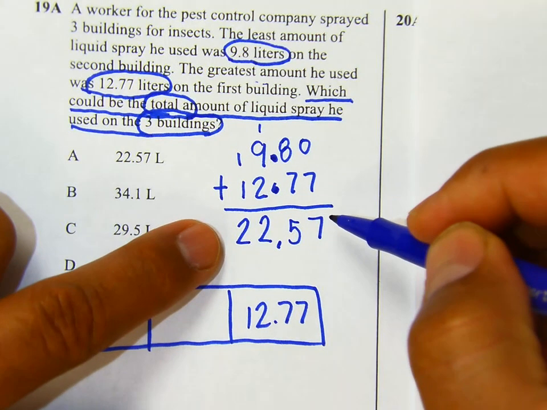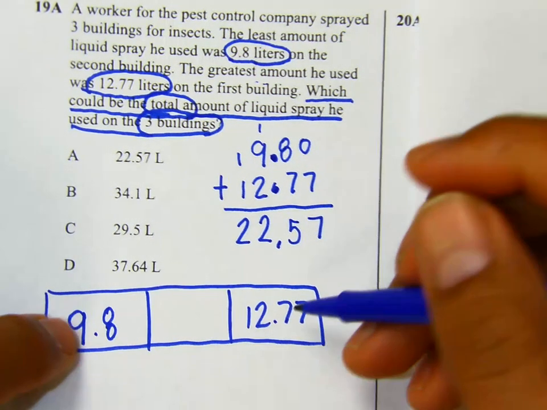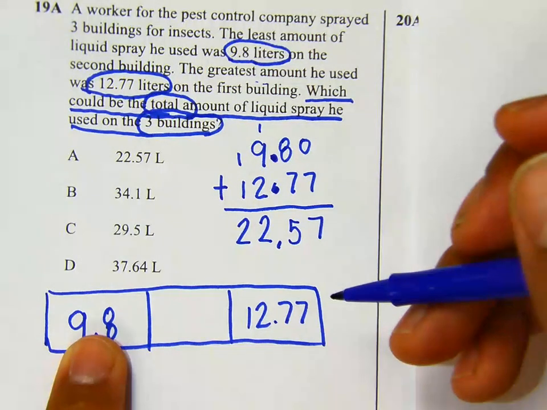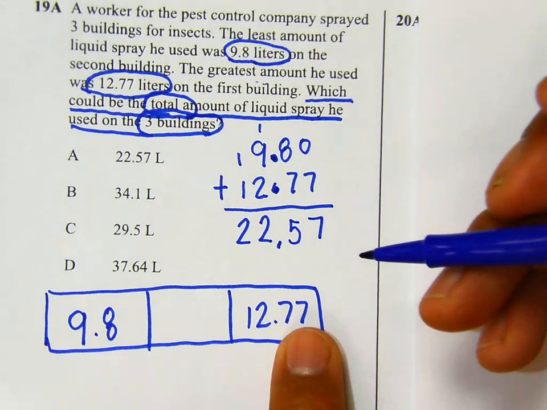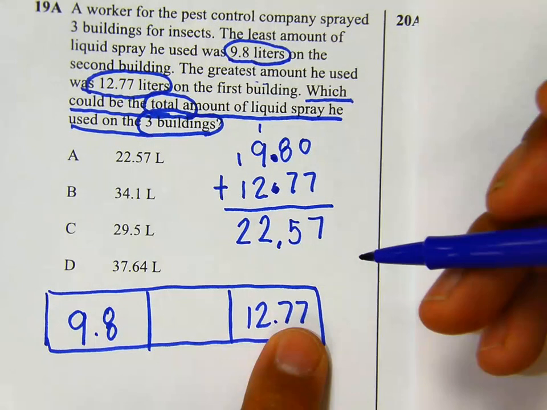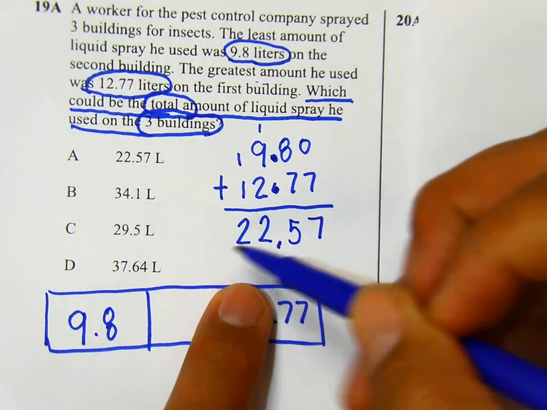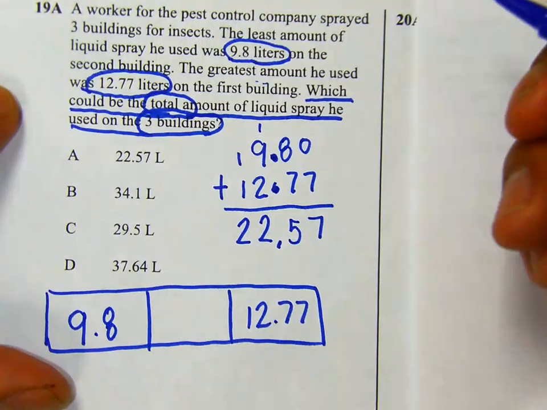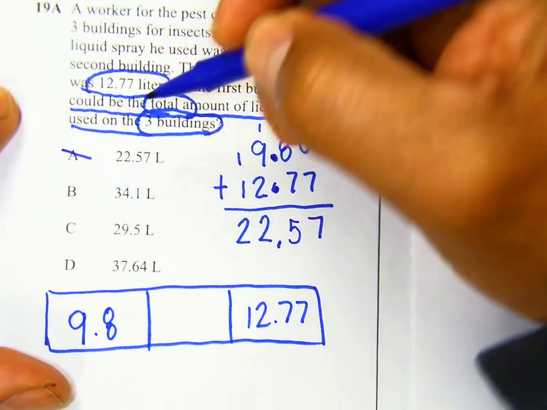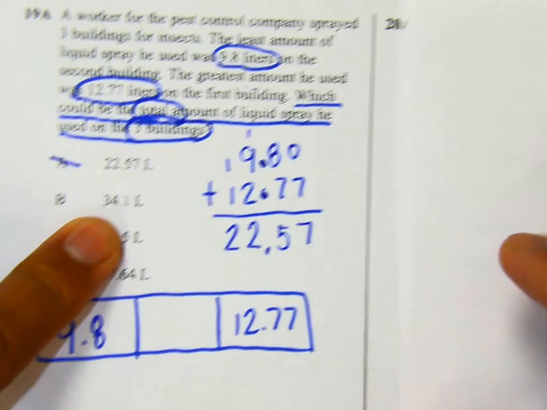We have to subtract from the total to get a number that's in between these 2, because the least he used was this number and the most he used is that number. That means the third number has to be in between these 2 numbers. Since I know this is not my answer yet, I can get rid of A, because A gives me that answer. So I'm going to start with B.